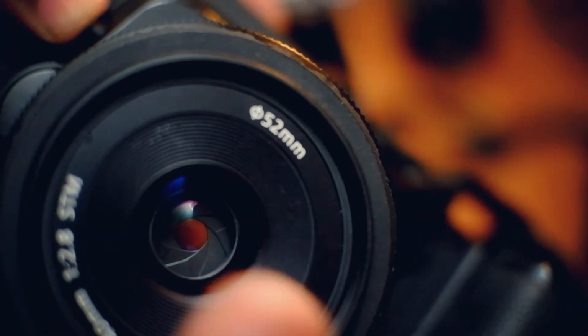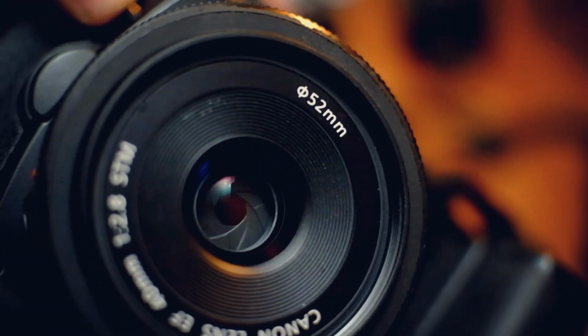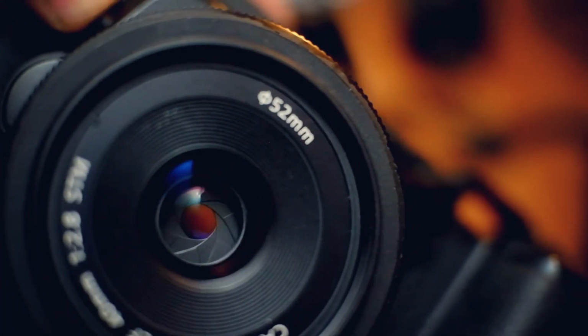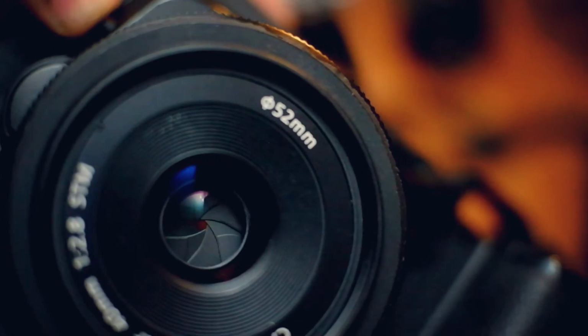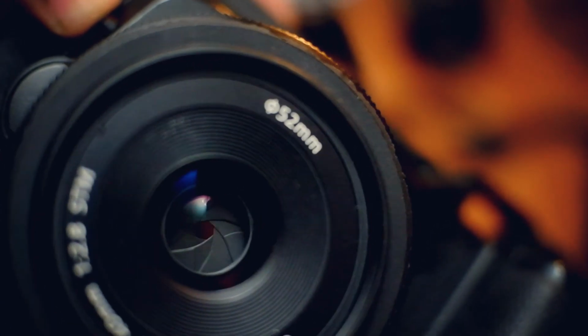If you hold that button and move your aperture control on the camera, you can see the aperture change in real time, like this. Now see those aperture blades, the more of those you have, the more rounded the bokeh will get.